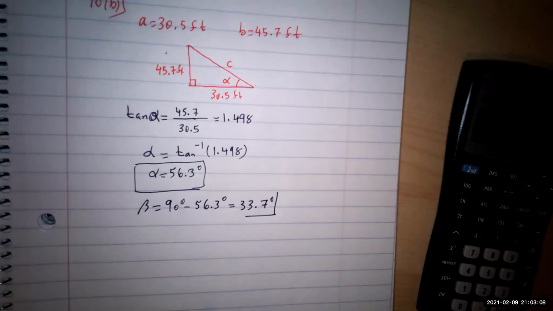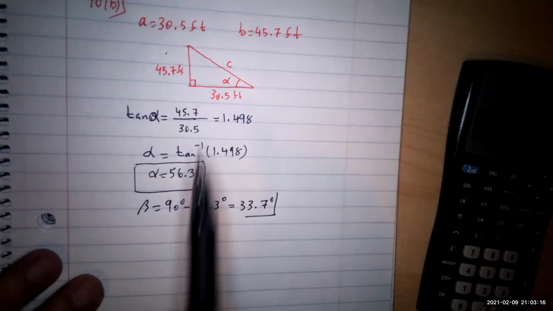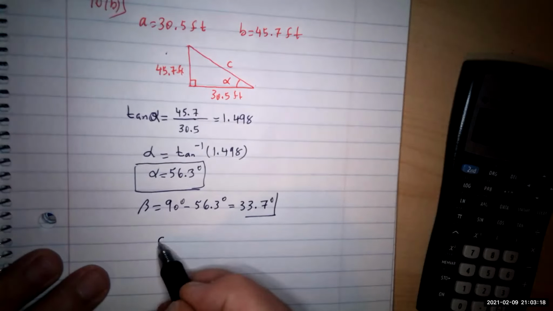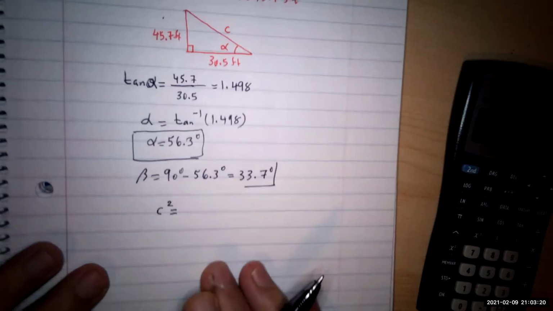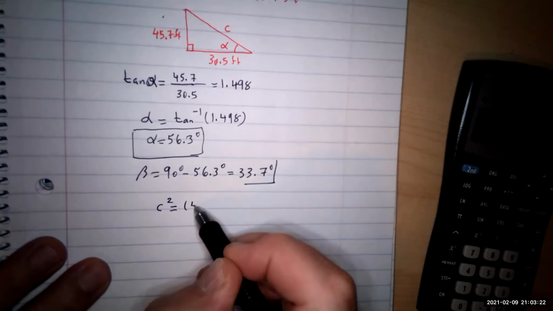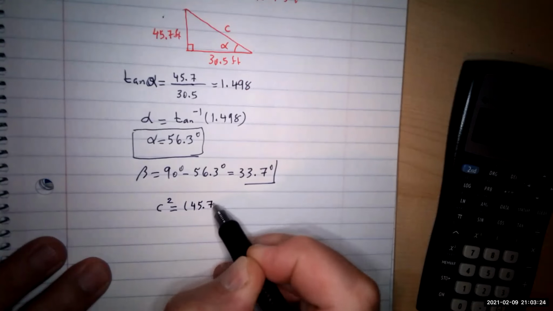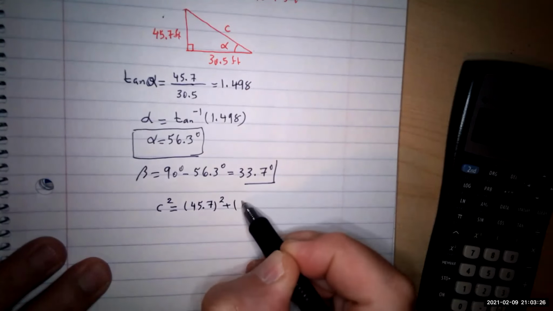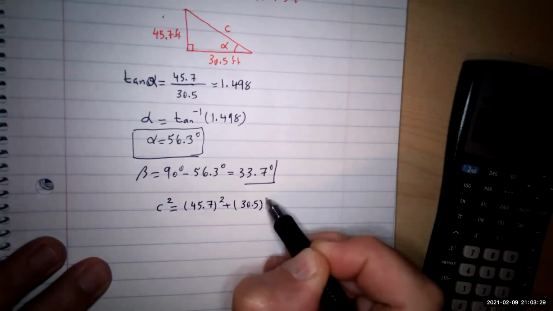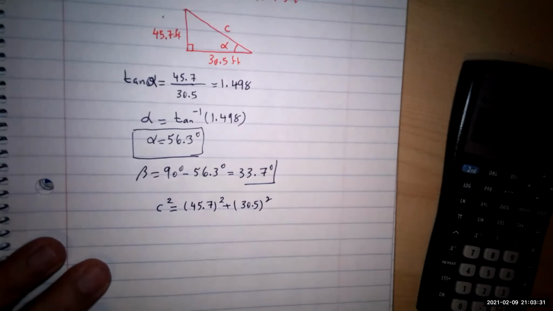Any suggestion? C squared. Yeah, we can use the Pythagorean identity. C squared is the sum of the squares of the other two. So C squared is equal to 45.7 squared plus 30.5 squared.